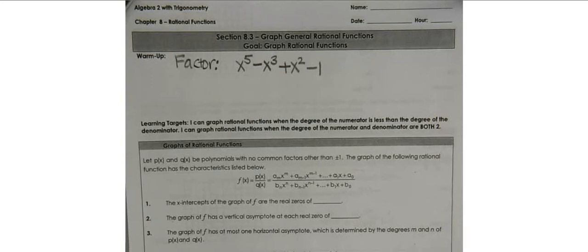Hi everyone, today we are going to learn how to graph rational functions that are a little bit different than what we've already done before. This time around we're actually going to be working with quadratics and factoring in order for us to come up with key pieces of information to help us to graph our functions.